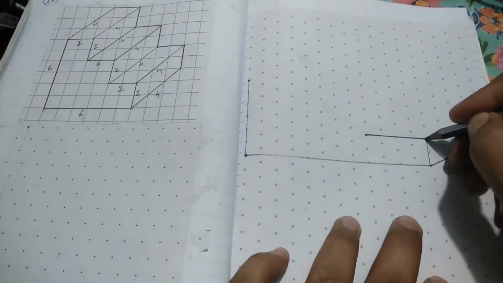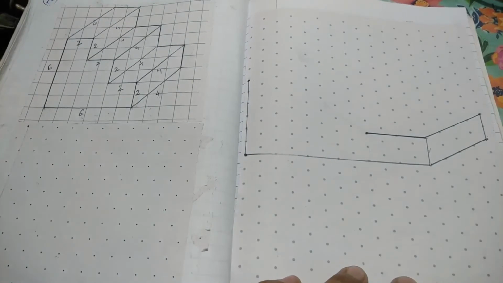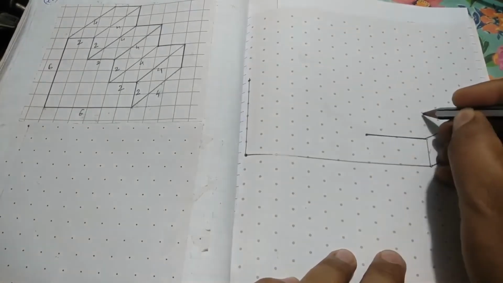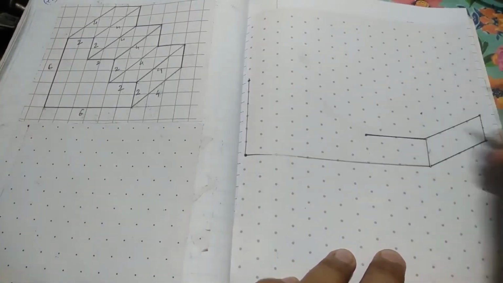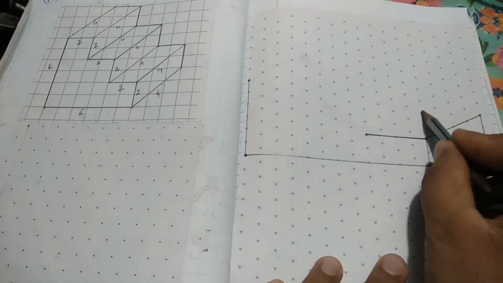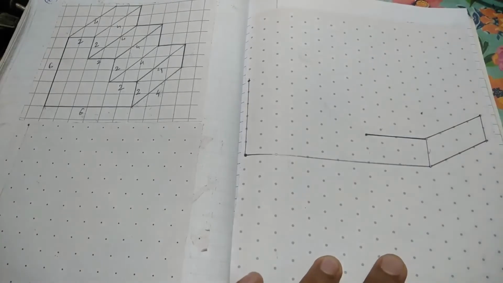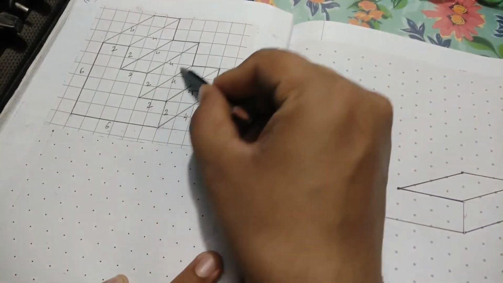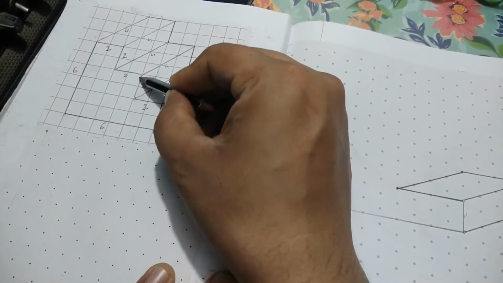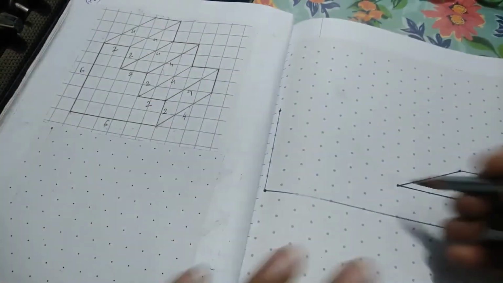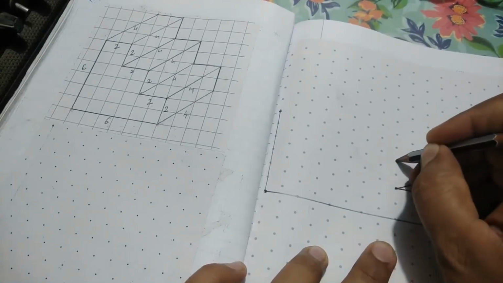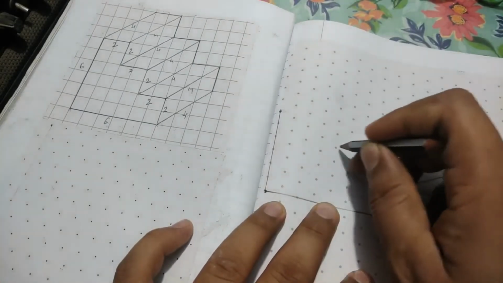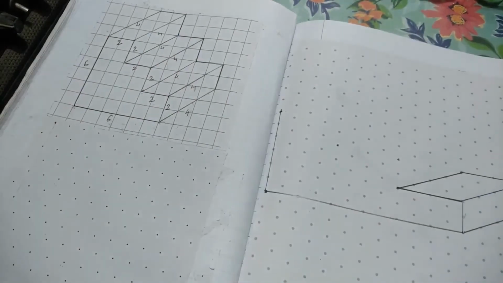So here we will start from, it is already drawn, cross line of 4 units. From here cross line of 4 units, that is 1, 2, 3, 4. So till this point we will draw a line segment, and from this point to this point we will connect these 2 line segments. Okay, done. Next, from this point to this point we have drawn now this vertical line of 2 units and then horizontal line of 2 units. So vertical line of 2 units from this point until this point we will draw a line, and from this point horizontal line of 2 units, 1 and 2, till this point we will draw a line.